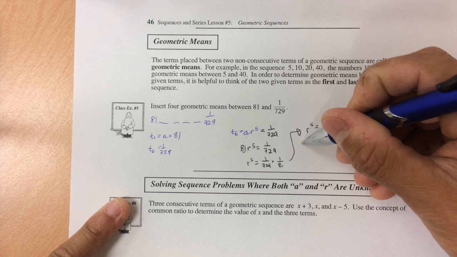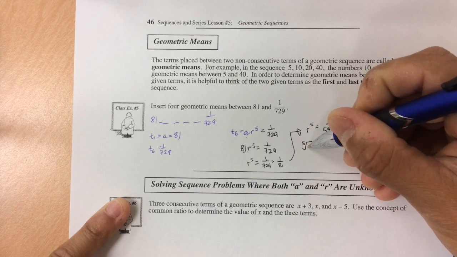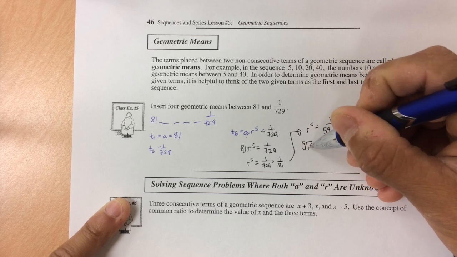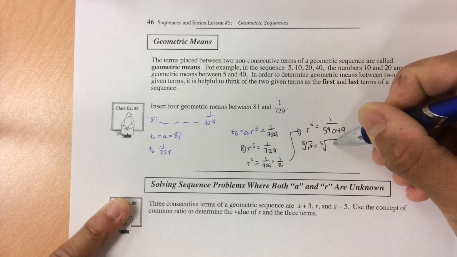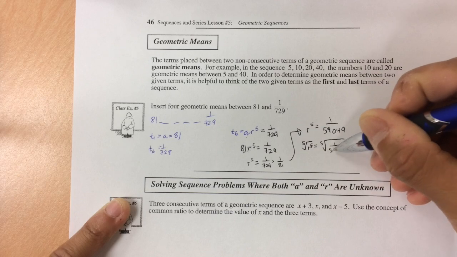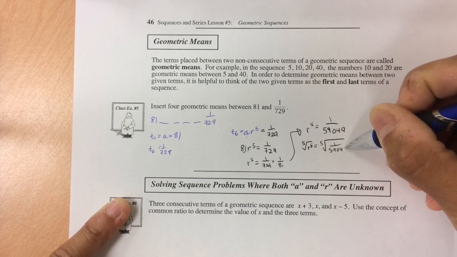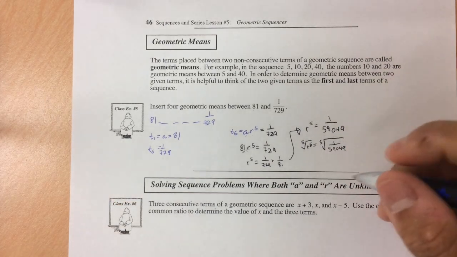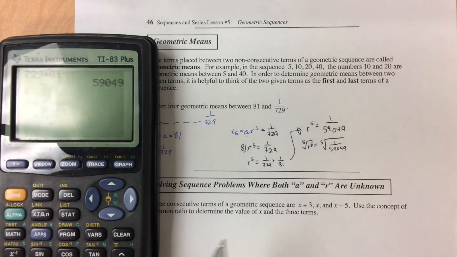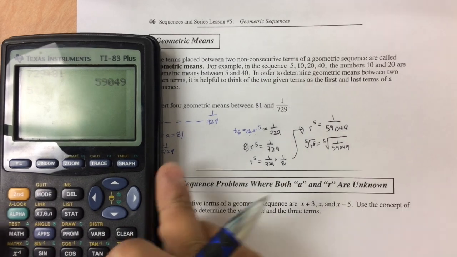Next thing I do is take the fifth root of R to the power of 5. I need to do this on both sides of my equation again. So 1 over 59,049. Now, in order to do that on this calculator, I need to choose this option for fifth roots.